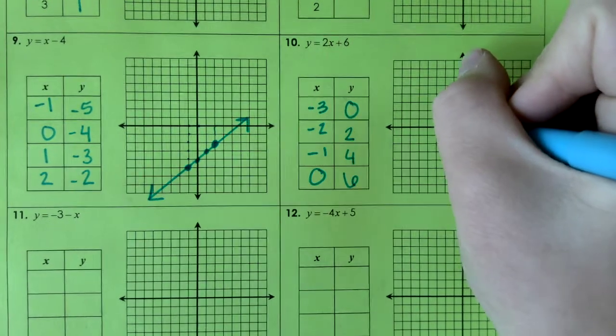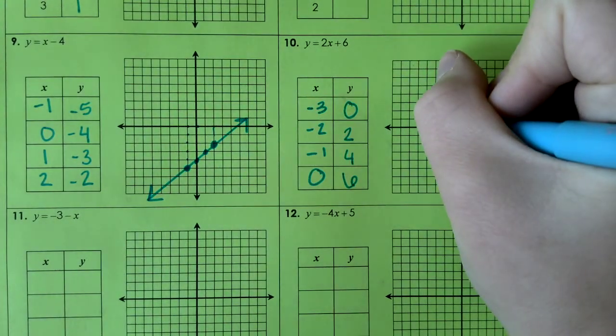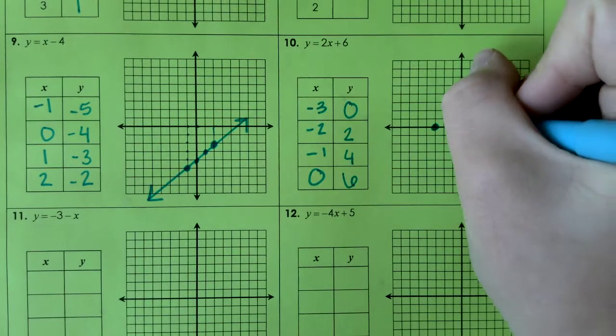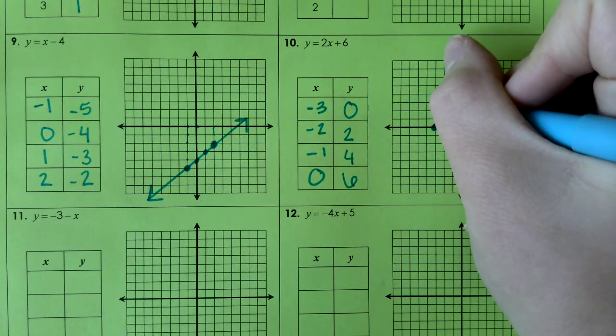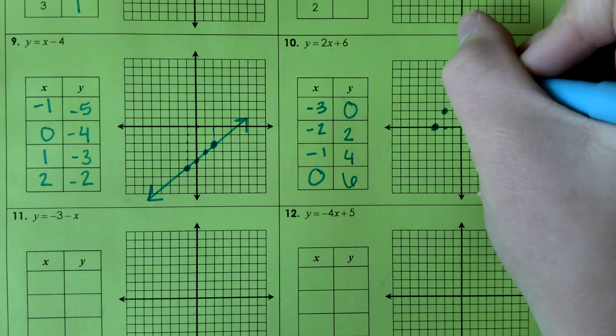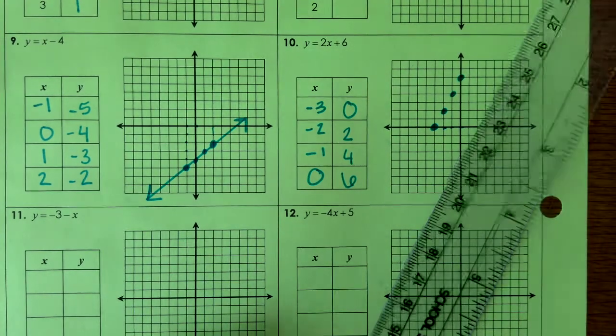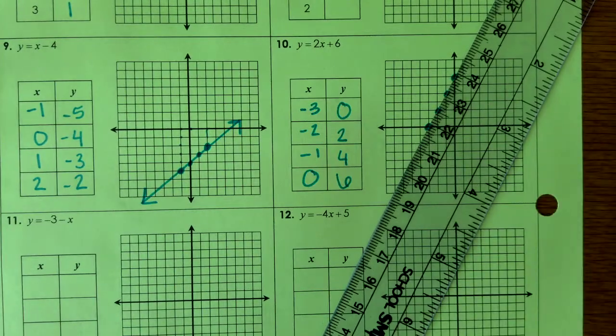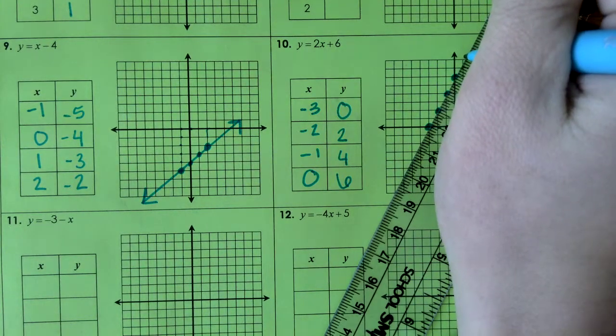So negative 1, 2, 3, and then I'm not moving up or down. Negative 2, up 2, negative 1, up 4, and 0, up 6. So there's my line right there. Okay.